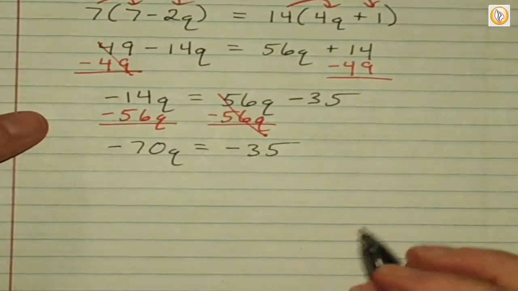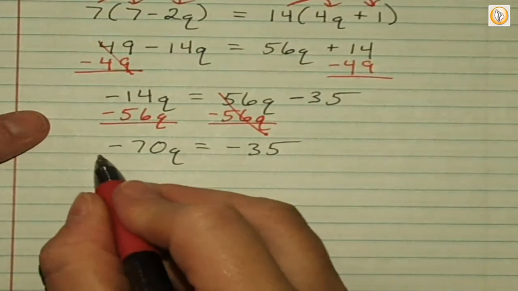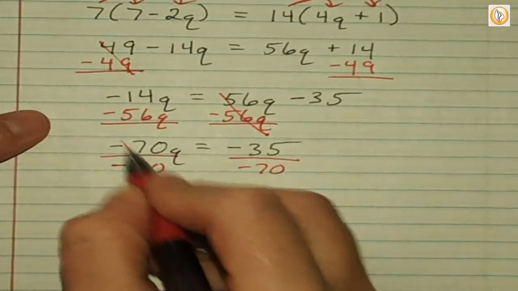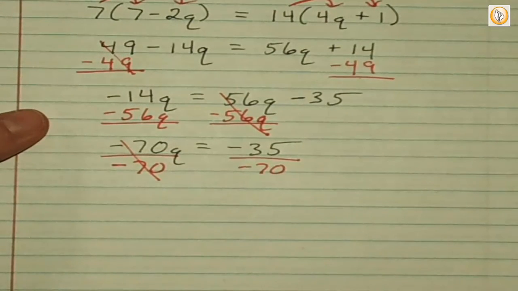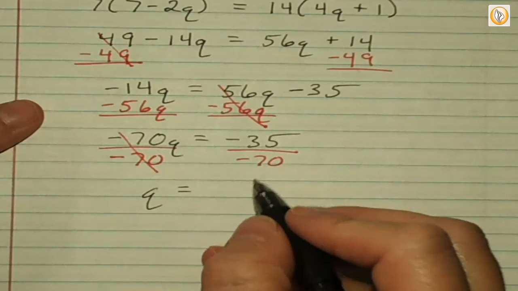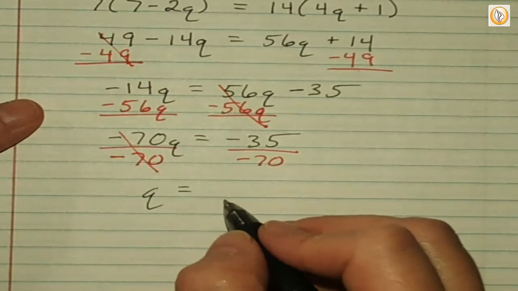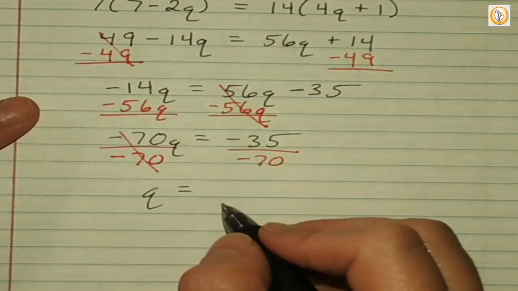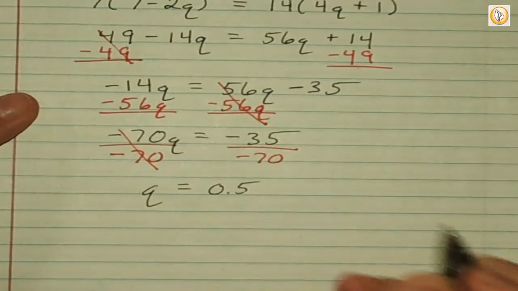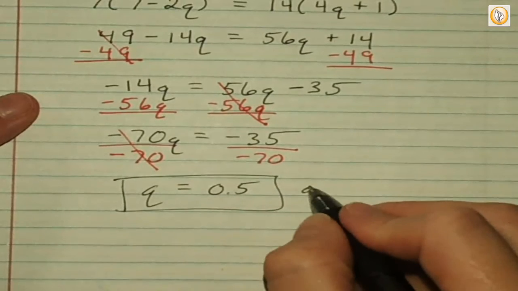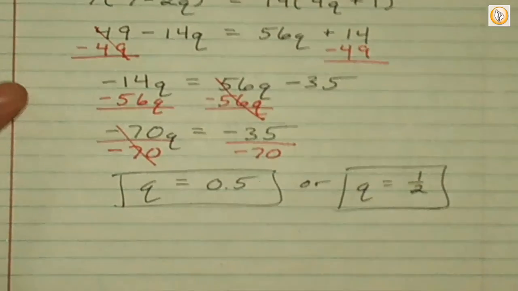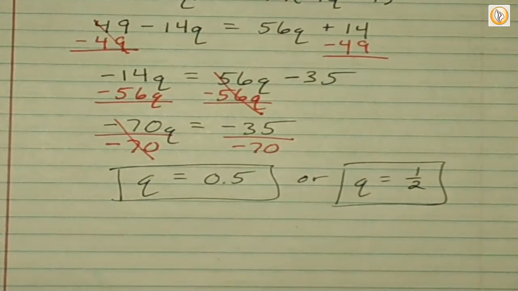Gabby, what do I do? We divide both sides by negative 70. Because we're isolating the variable, and a negative divided by negative is what, Taylor? Positive. And negative 35 divided by negative 70. Anyone can tell me? Raise your hand. Taylor? 0.5. 0.5. Positive 0.5. Or q can equal positive half. Either one. Any questions?